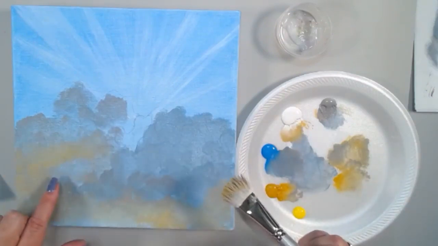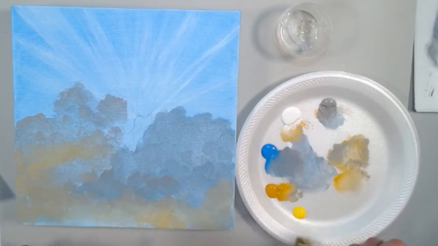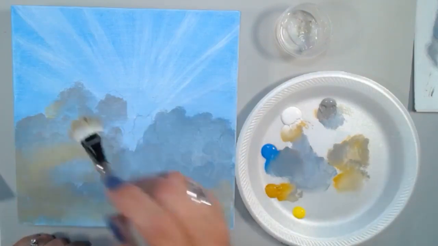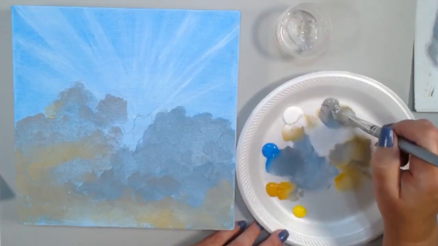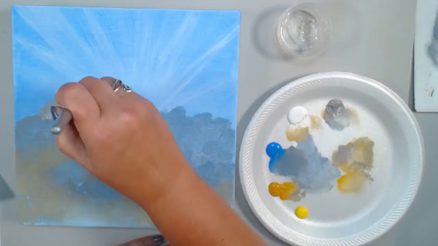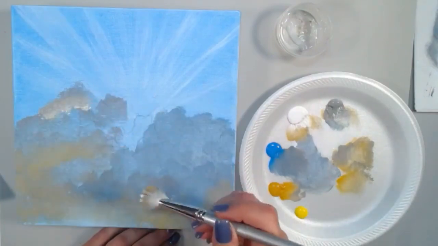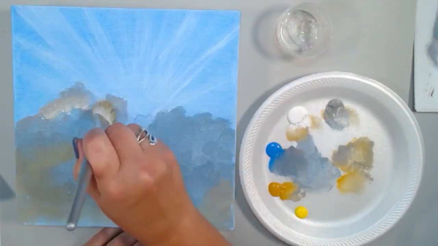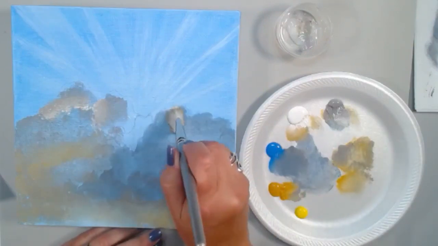And then what's going to happen is we're going to come in here and create that front layer above that. Okay, and then right in here, actually there's a little more white in that with the gray. All right, so right in there, and then right here, and then up here.